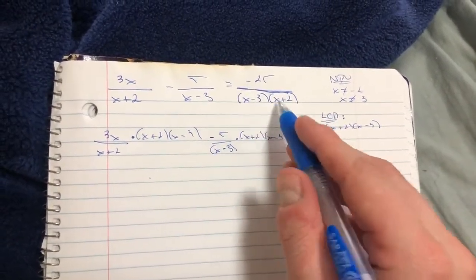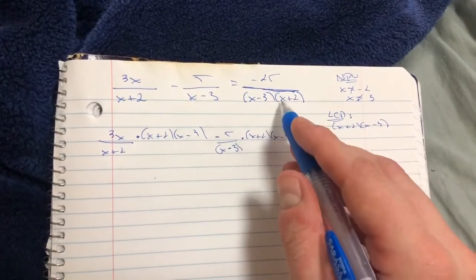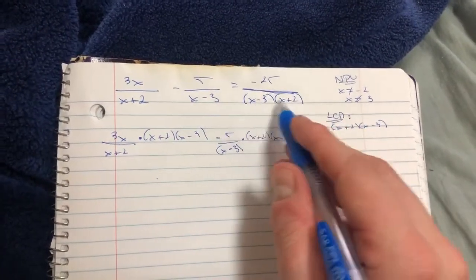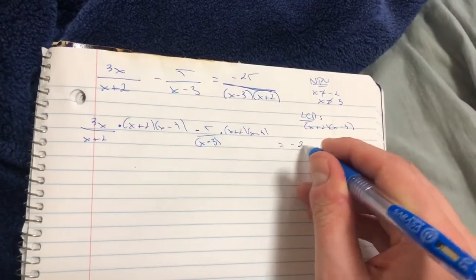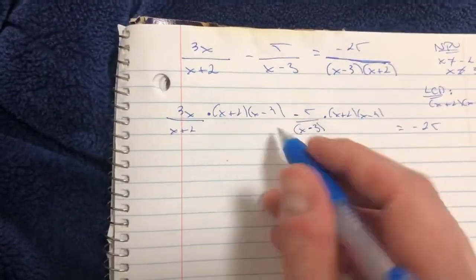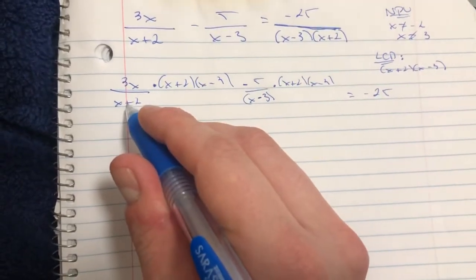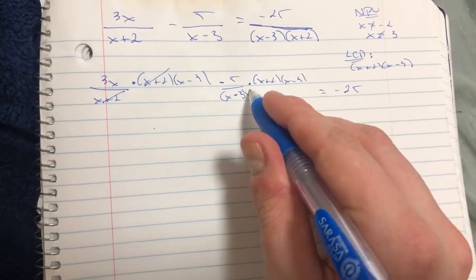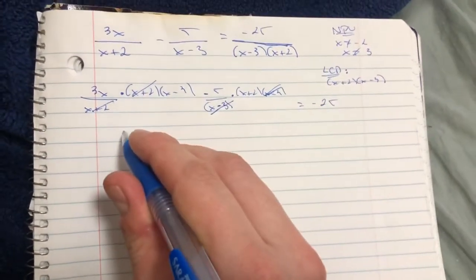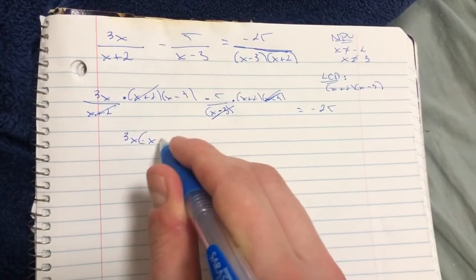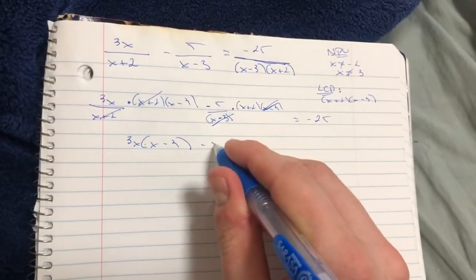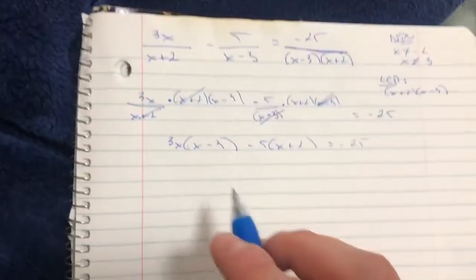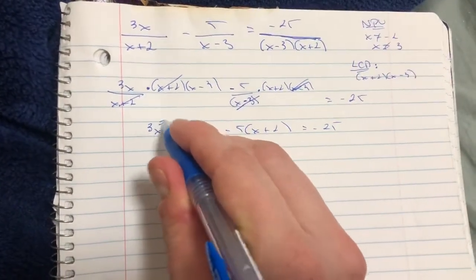thing about this denominator is that it's already the lowest common denominator. So if I multiply this negative 25 over this by the LCD, these two factors are going to cancel out. So we're just going to be left with negative 25, okay? And also, on the left side, we see this has x plus 2 down here, so this factor and this factor will cancel out. This has x minus 3 in the denominator, so this and this will cancel out. And what we're left with is 3x times x minus 3 minus 5 times x plus 2 equal to negative 25. And so let's distribute over here.